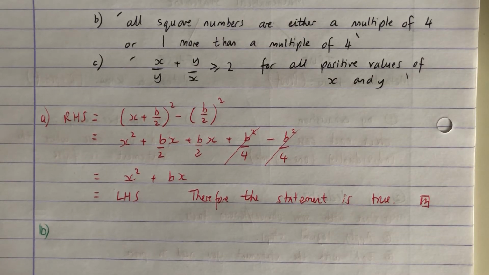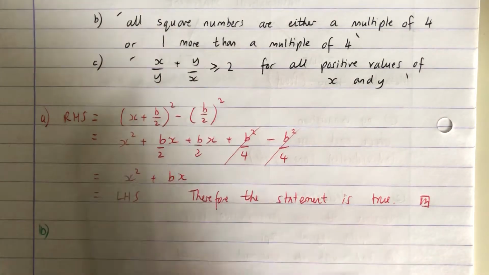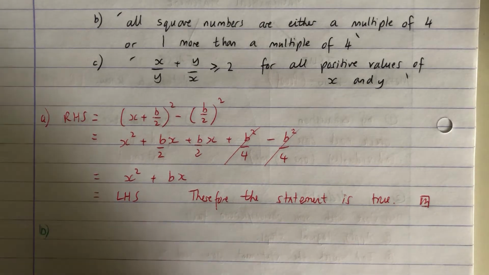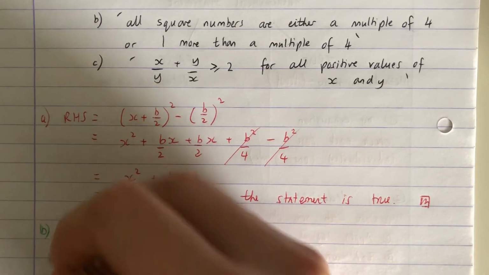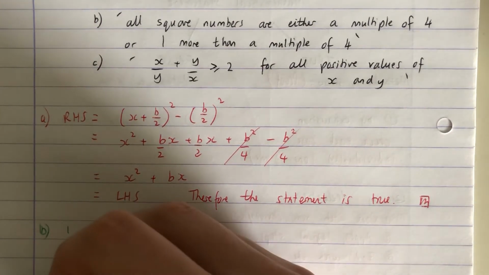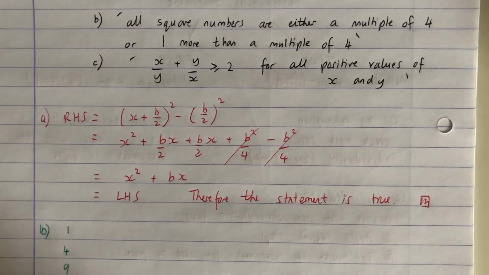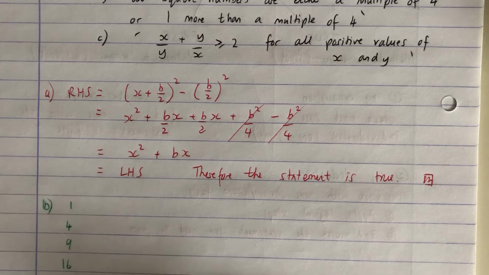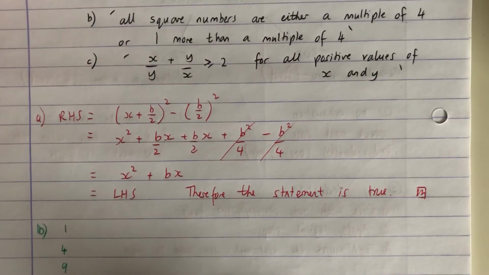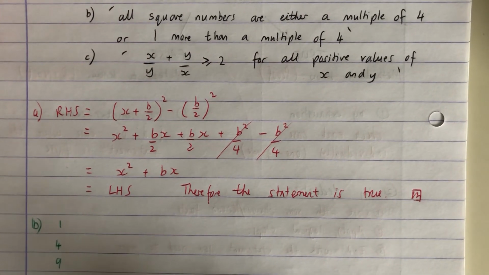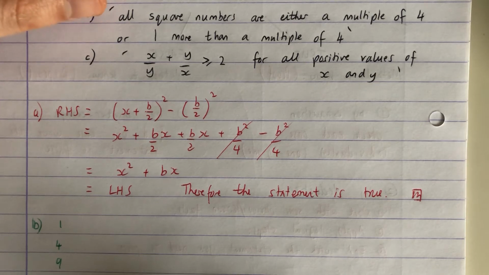So I'm going to write out some of these square numbers they're making statements about. So square numbers, for example, 1, 4, 9, 16, 25, and so on. Now this is not a proof by exhaustion, but let's try and see what they're actually claiming. So they're saying that they're either a multiple of 4 or one more than a multiple of 4.